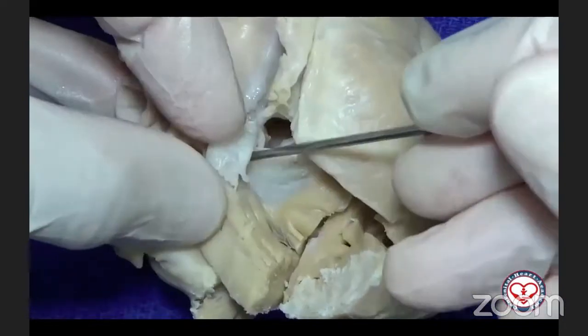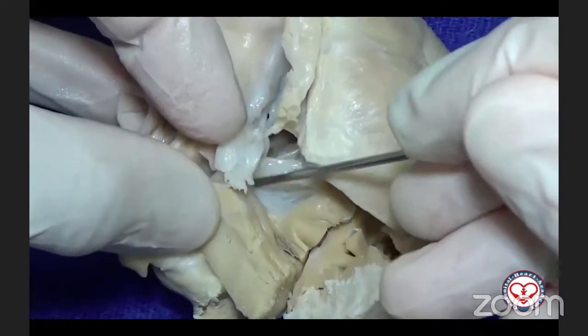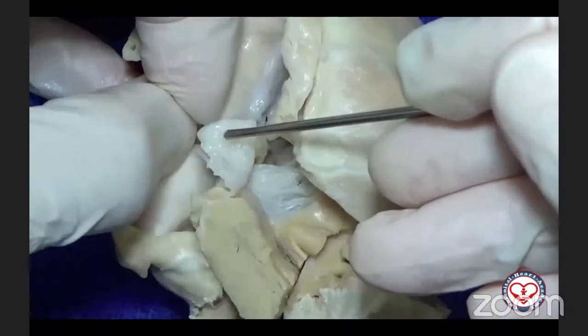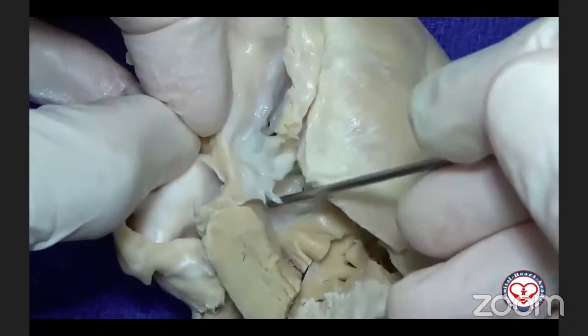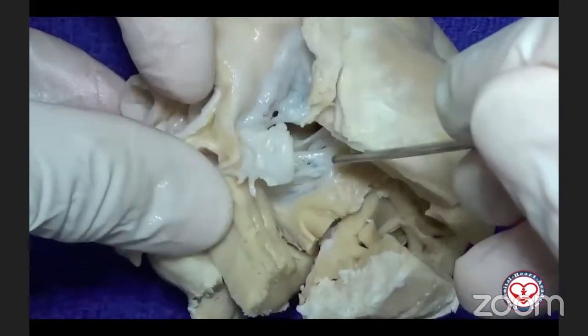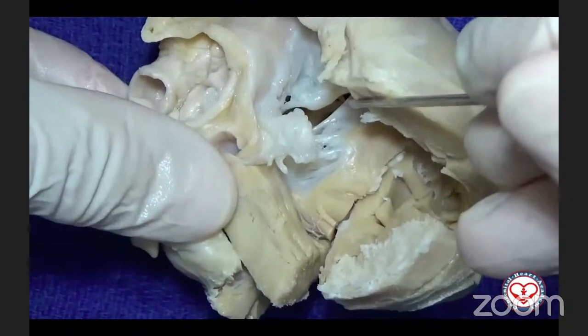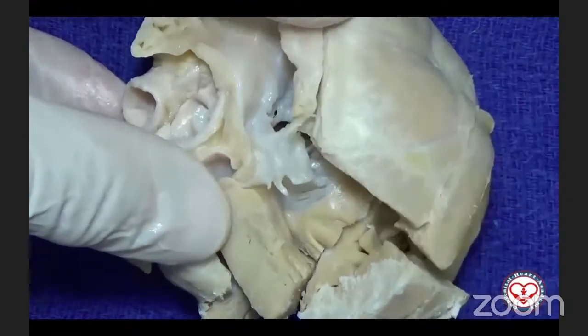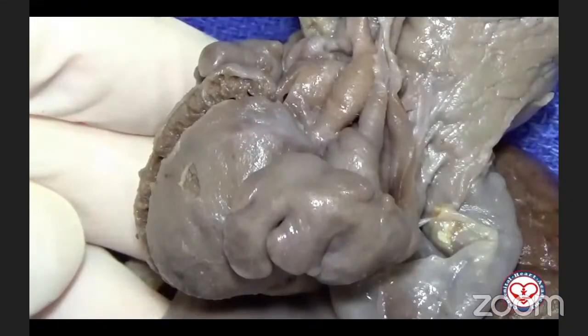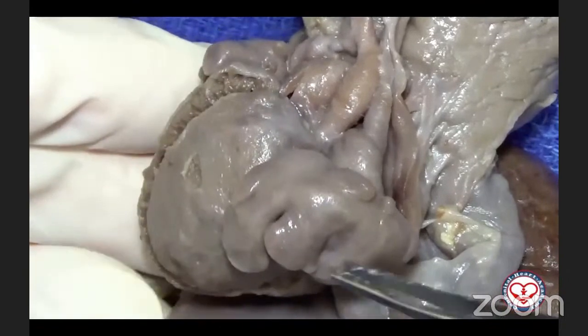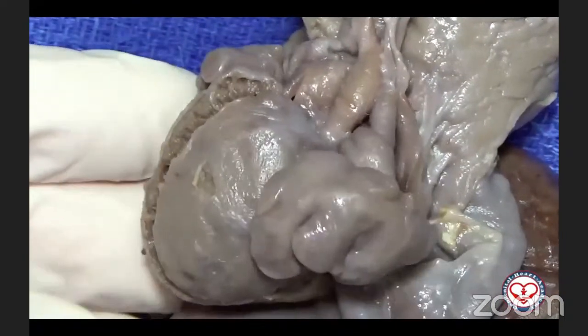Also, I'll note that there is a fibrous component here created by the tricuspid and the mitral valve, so that this is a perimembranous ventricular septal defect. This specimen is quite complex, and I'm sure we'll review it more completely when we discuss the isomerisms.